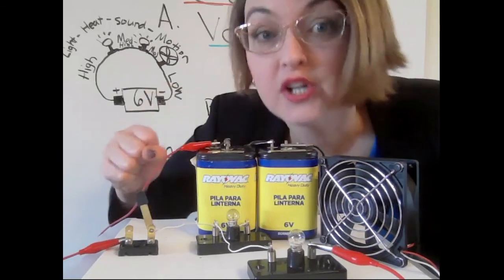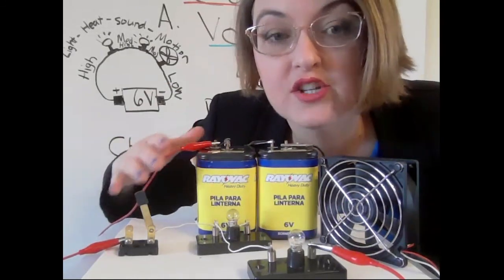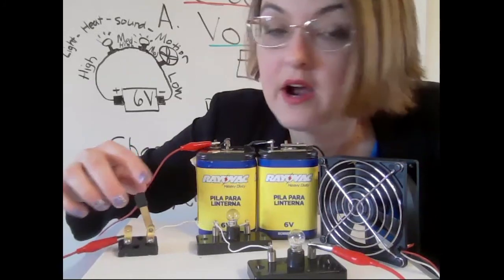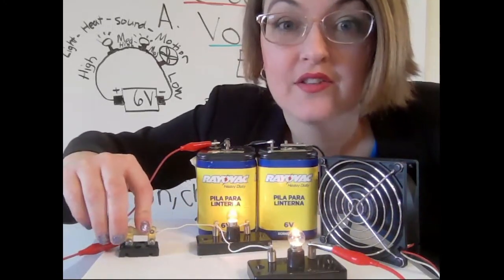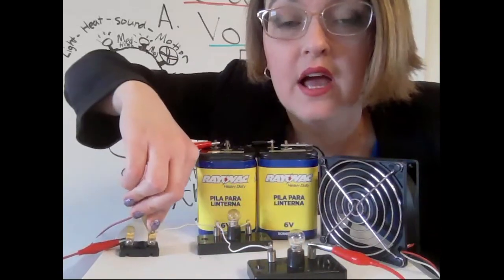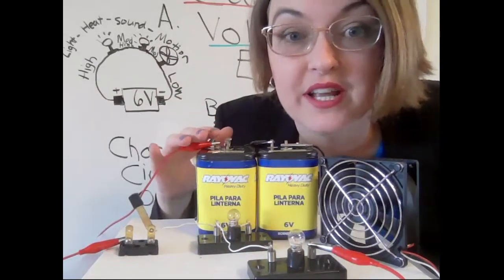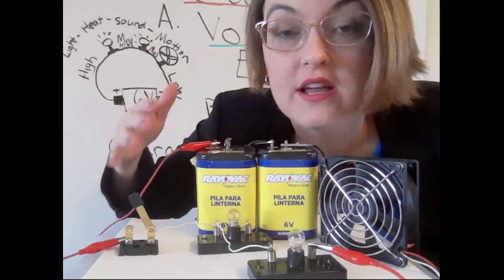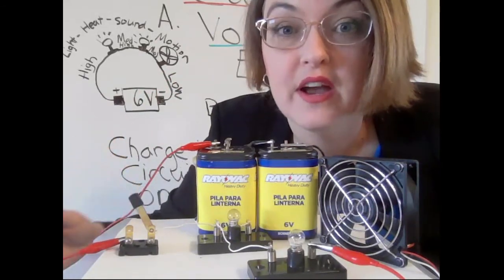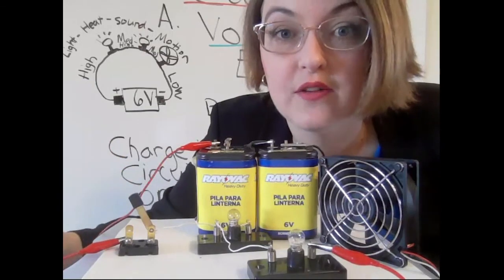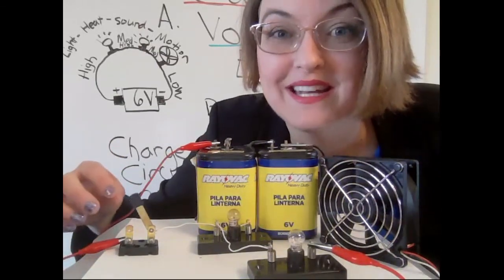They provide the push, the oomph, to get that charge that's already in these wires flowing. So the charge is already there, and what we're going to be talking about in this video is how the current in the wires, which is the charge flowed in the wires, does move very slowly. It moves as slow as 1 centimeter every minute.